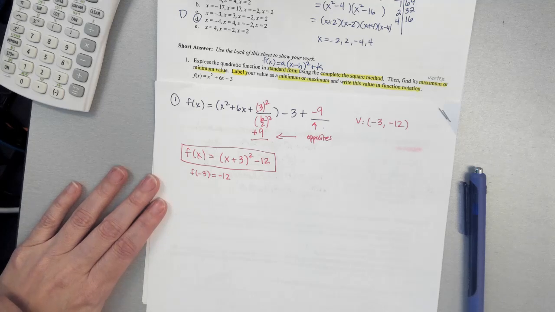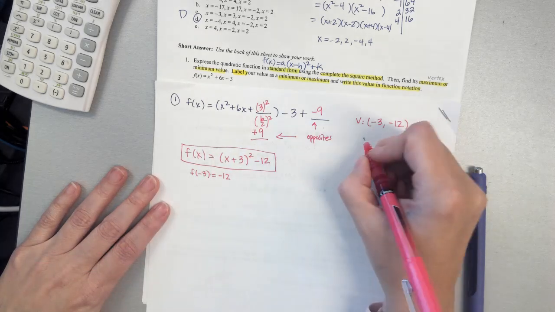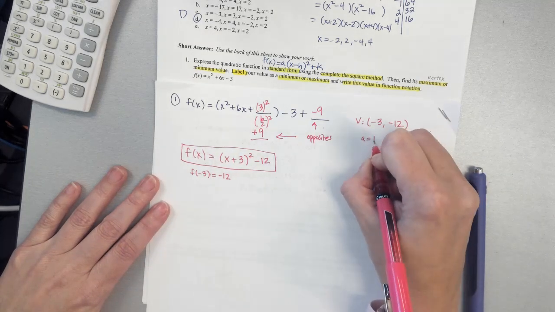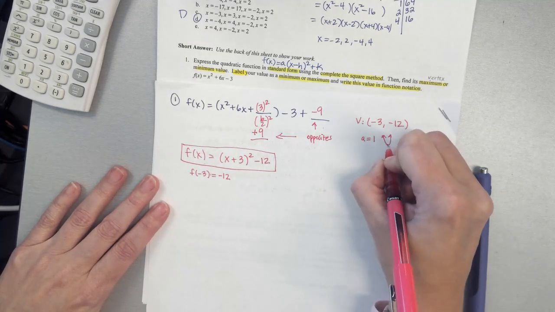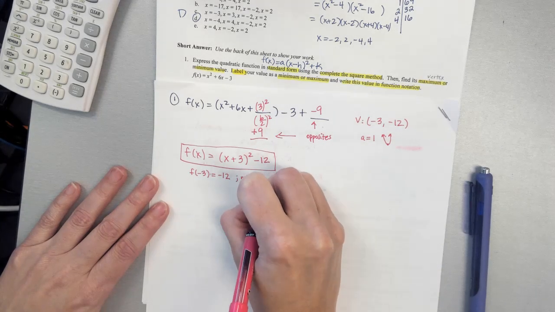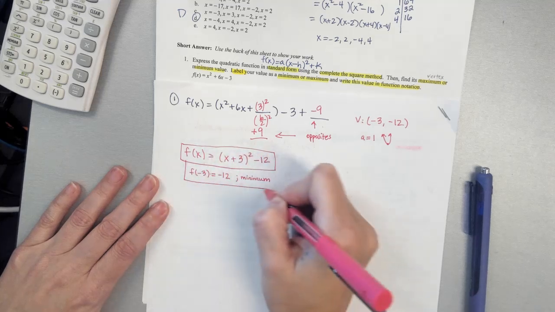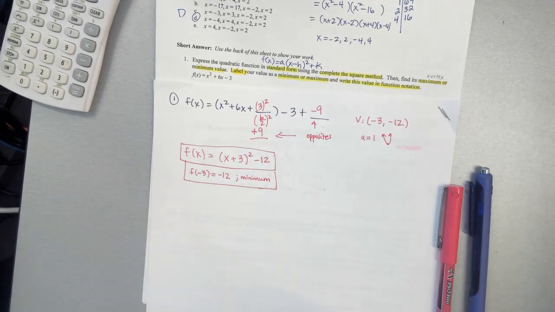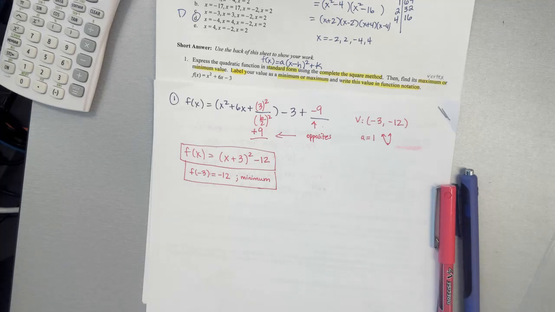Do you guys remember what tells you that? Yep, so what's your a value? 1, and so if it's positive, it's going to open up, and you're going to have a minimum. Okay, so can you guys make sure that you boxed in all of those? Because I feel like there were a lot of directions with those type of problems.